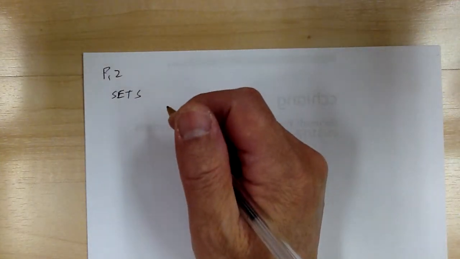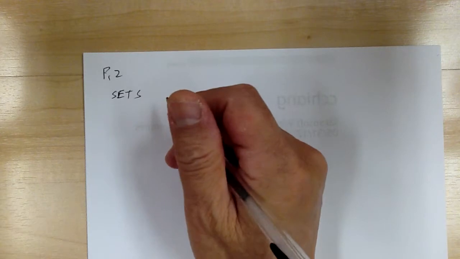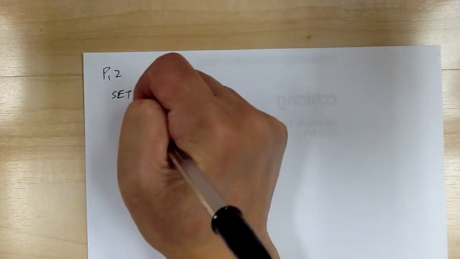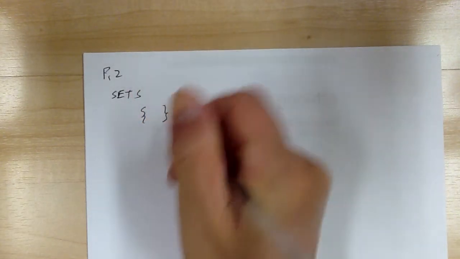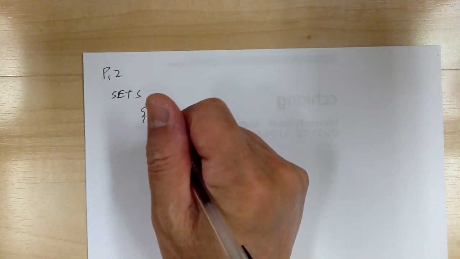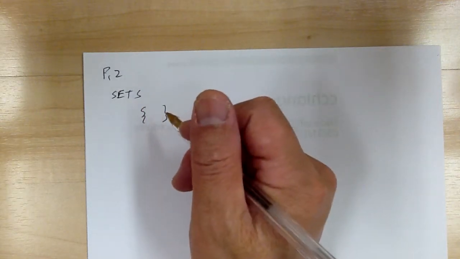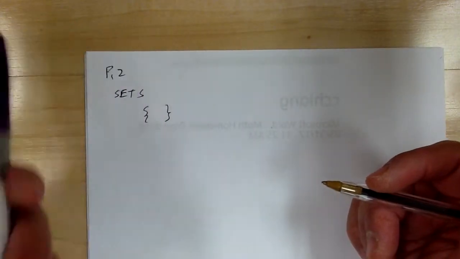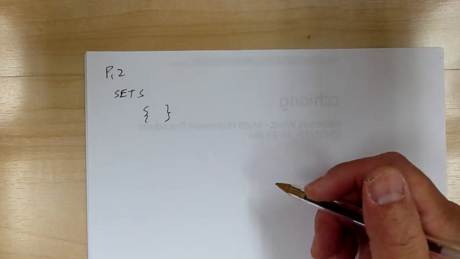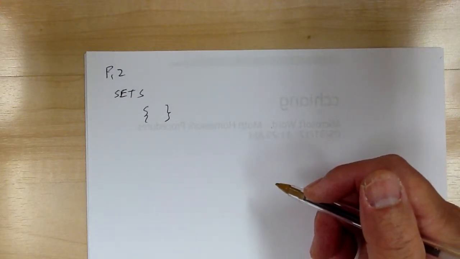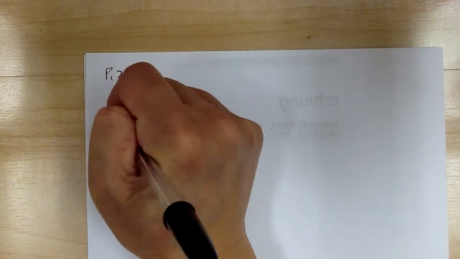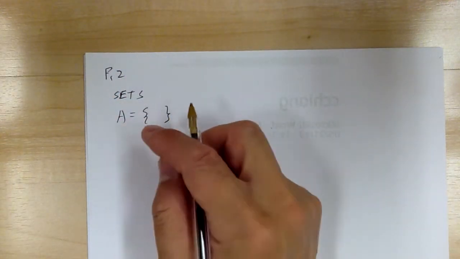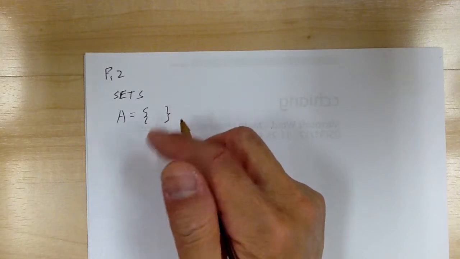First one is sets. A set is a collection of items, and you use braces to indicate what's in the set. Again, a set is a collection of items. So, for example, this would be an example of a set of Sharpies. And you usually use a capital letter to name a set. Let's go to the next definition.